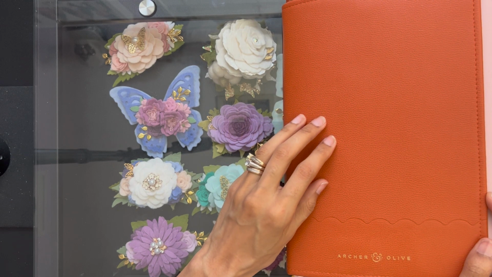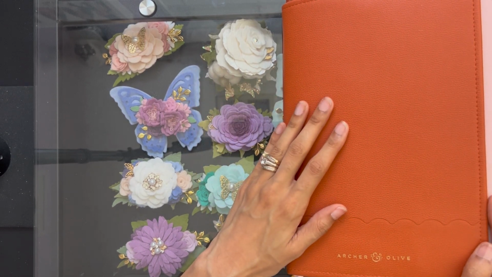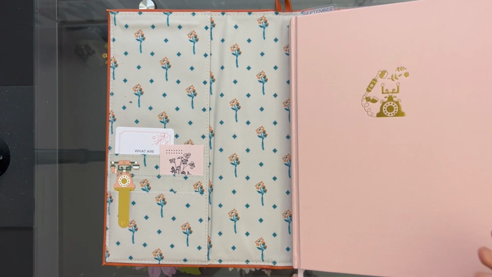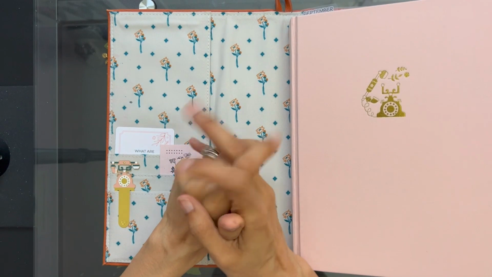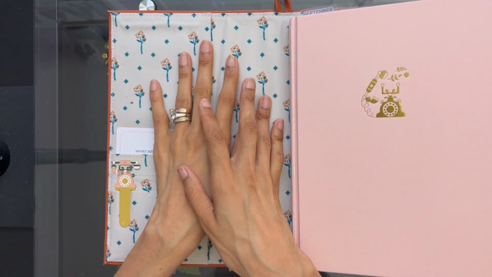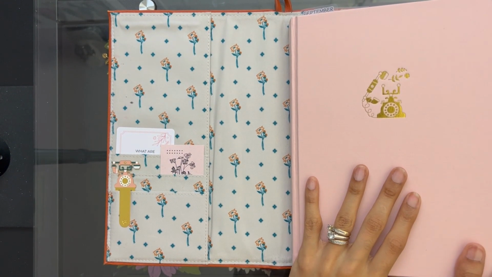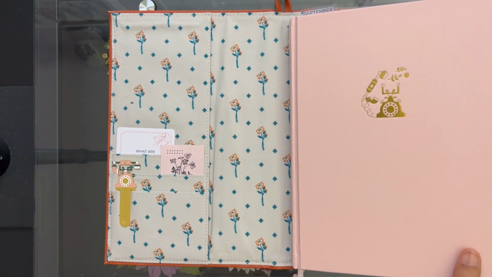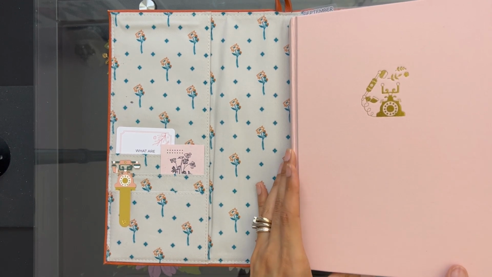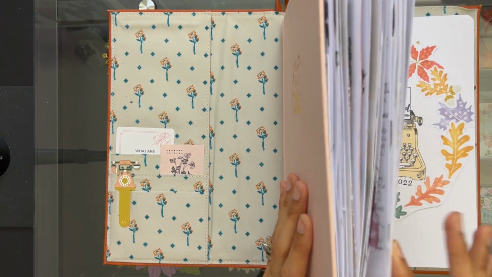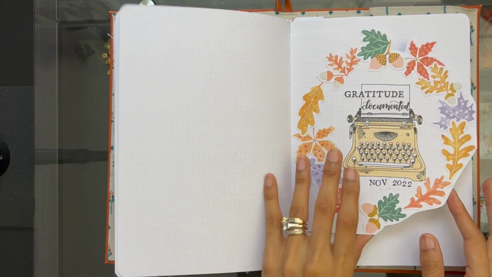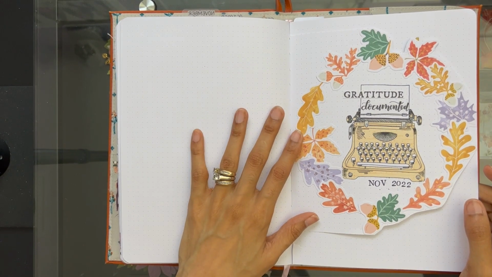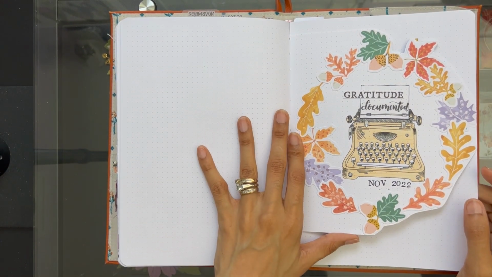I am happy to share with you today some examples of creative windows which I have shared this month for Archer and Olive. And I'm going to show you the 3 different ways you can use this as described in my printable for this. And this is my Archer and Olive B5 linked in the article. And then also I wanted to show you one of the things that I have done with creative windows. So this was the gratitude that I documented in November 2022.